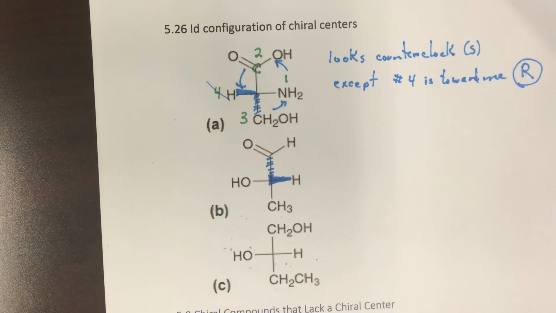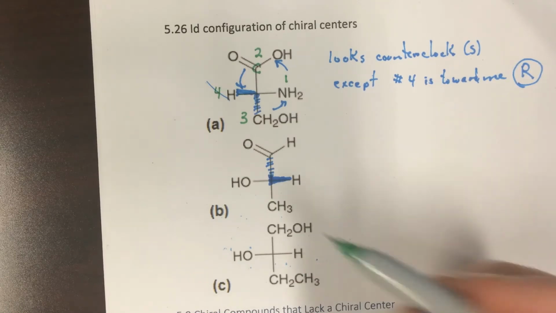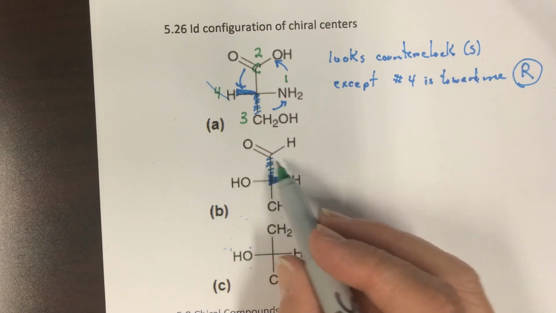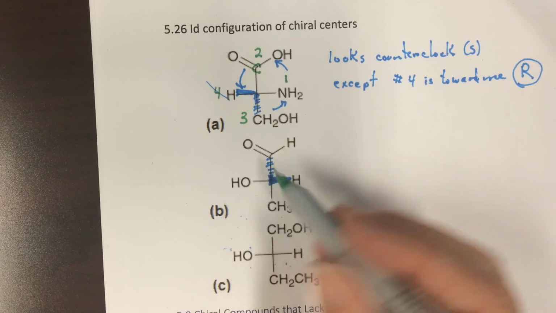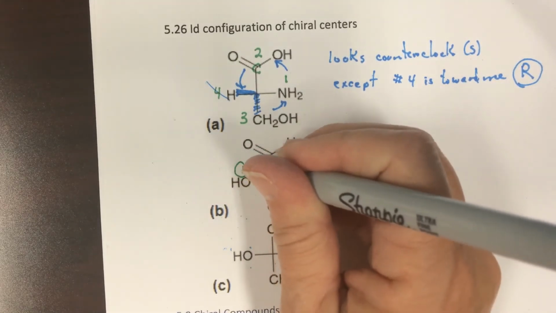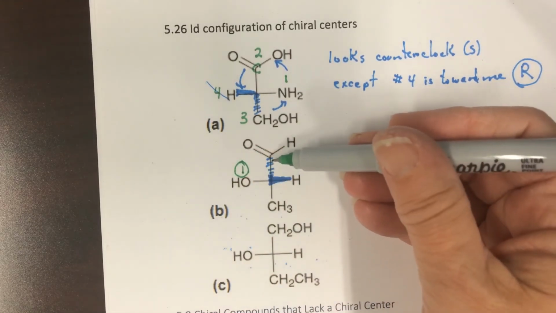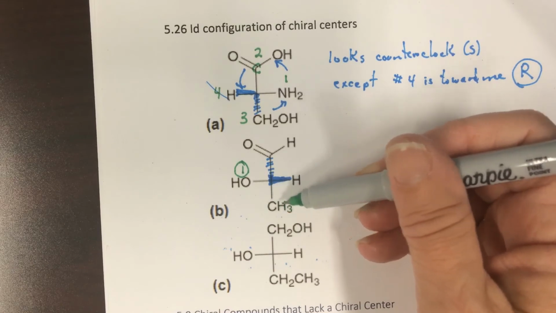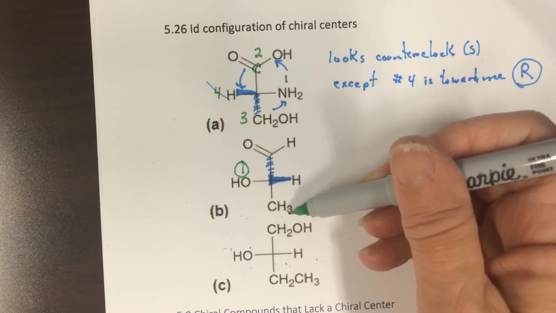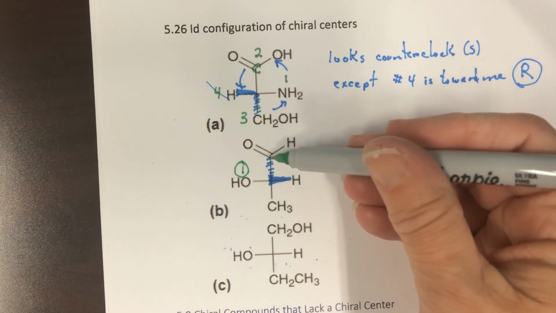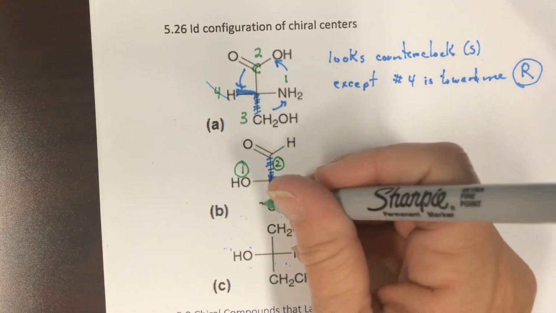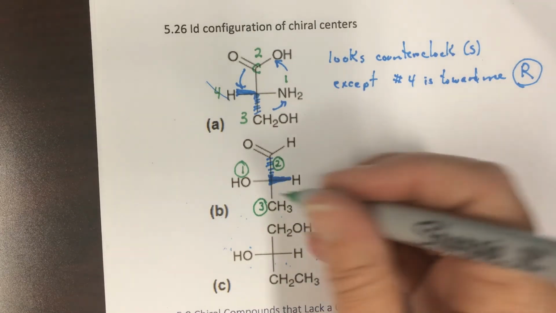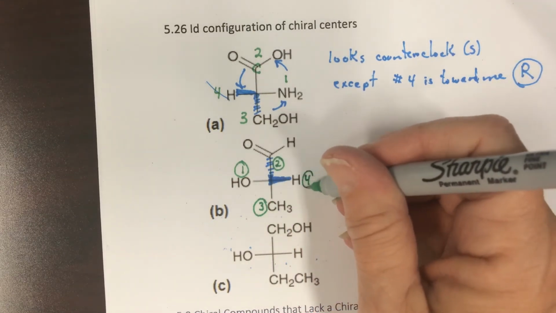We'll need to assign priorities. So we have an oxygen, carbon, hydrogen, and a carbon. The oxygen has the highest atomic number, so it gets 1. Now we need to decide between the two carbons. This carbon only has hydrogens attached, and this carbon has an oxygen attached, so it will be number 2, and we'll make this one number 3. And of course the hydrogen is number 4.